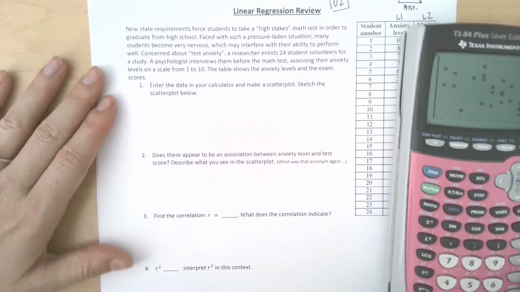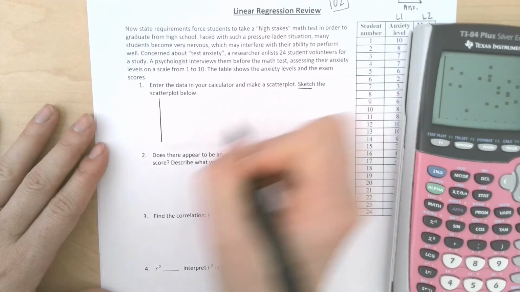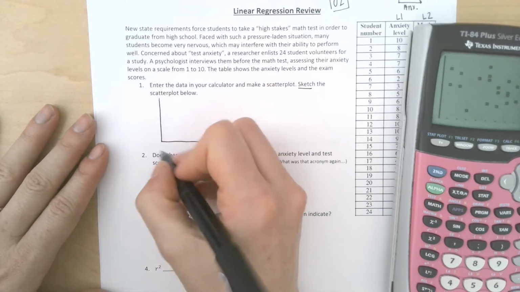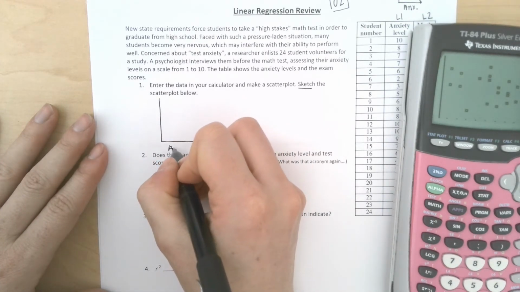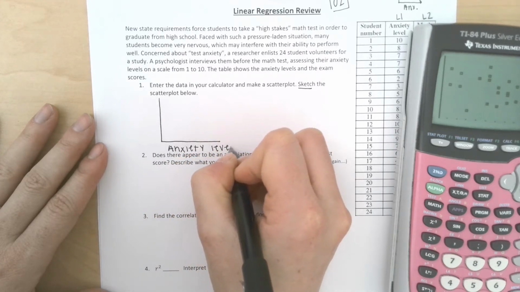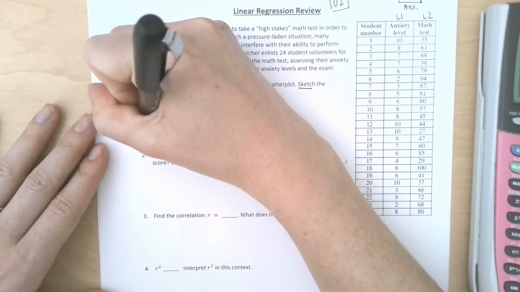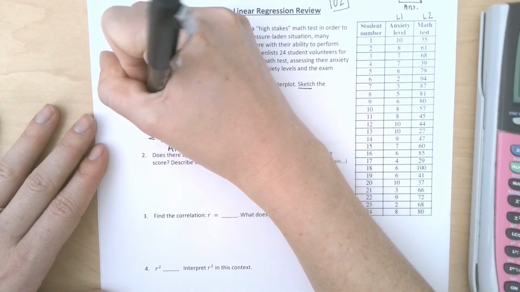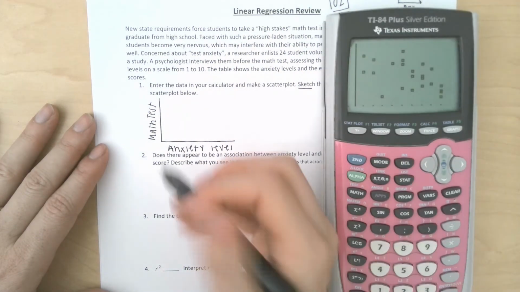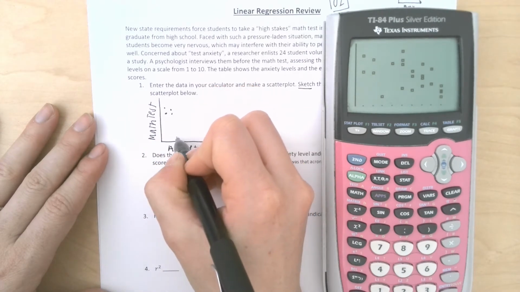So I'm going to go ahead and sketch this picture here. It doesn't need to be perfect since it does just say sketch. We do want to make sure that we have labels. So I'm going to label my x-axis as anxiety level. The y-axis will be math test. I'm going to just roughly sketch what I see here.